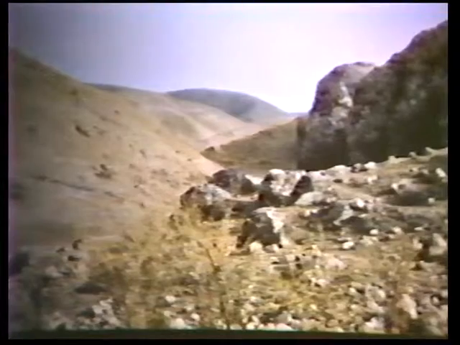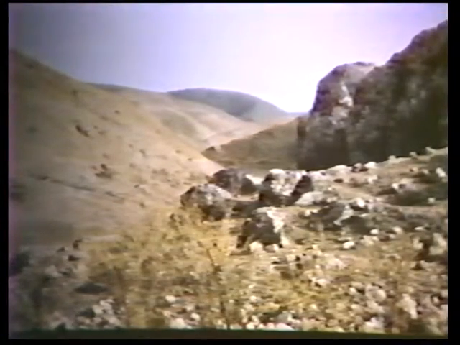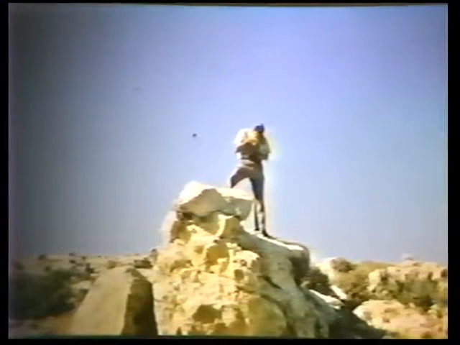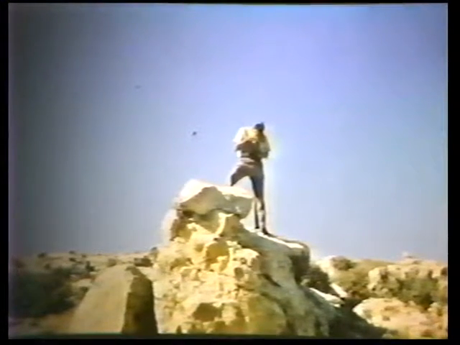This is that pass with the crags on either side. Jonathan and his assistant climbed up this cliff and defeated the Philistines at the top. From my own experience of climbing this hill, I must say that Jonathan was in excellent physical shape, or it was simply a miracle.